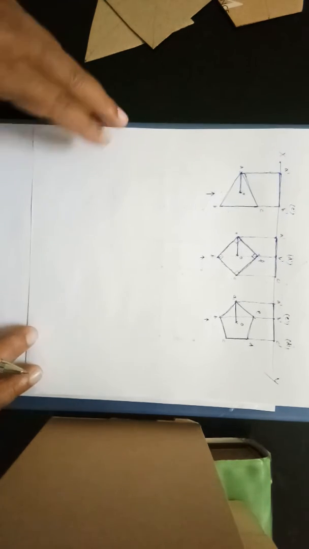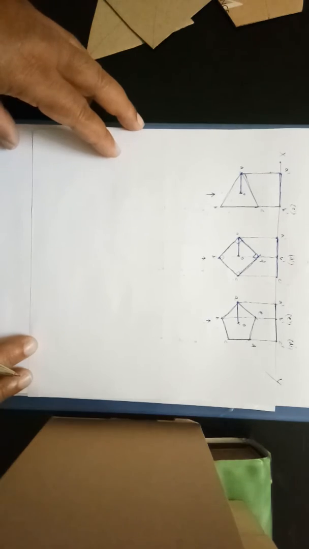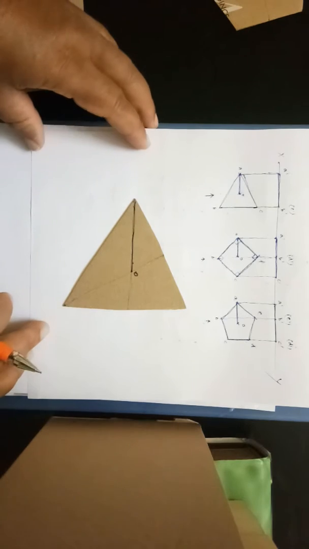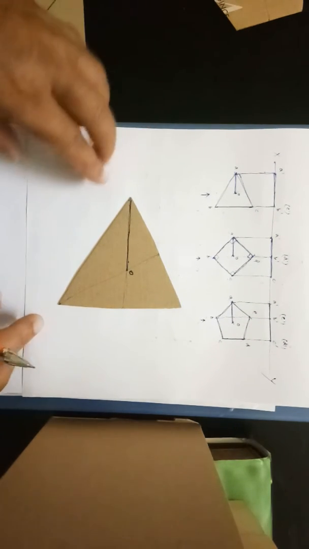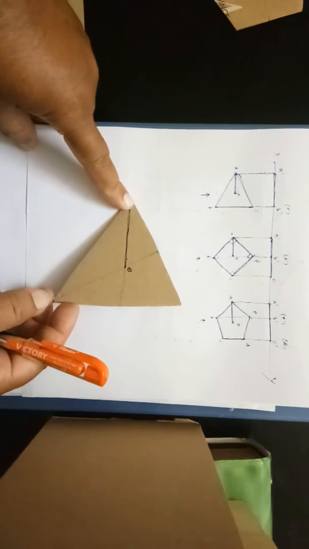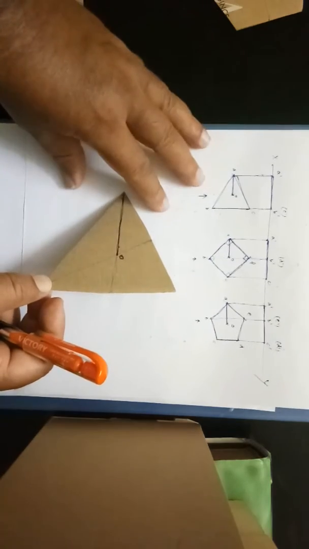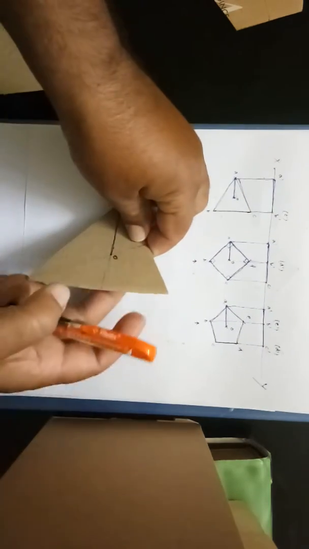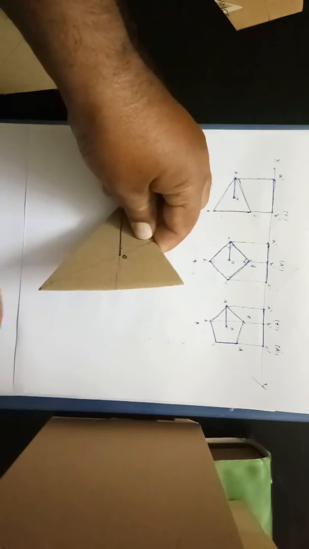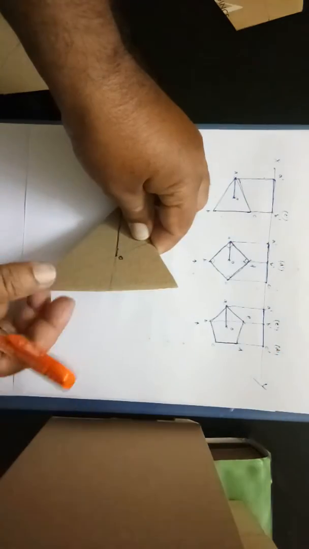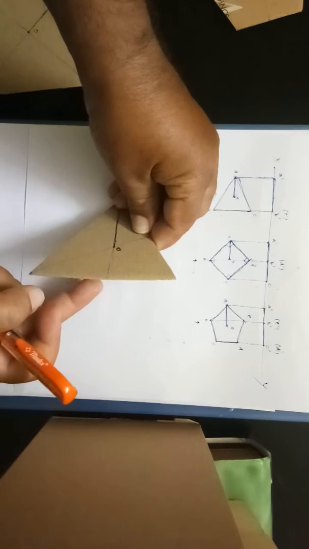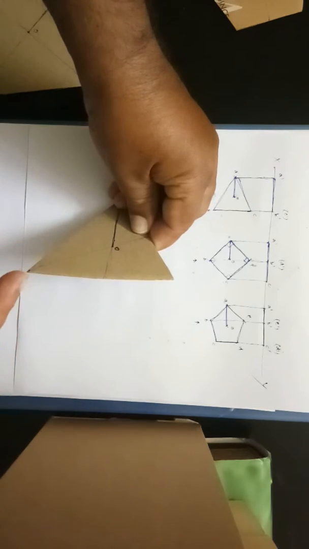Now we will solve one problem. The problem is we will take up the regular triangular lamina. In the problem he will say one type of problem: the triangular lamina is resting on a corner on HP. The surface is inclined to HP, and the edge opposite to the corner is inclined to VP. So in this position it is perpendicular to VP.